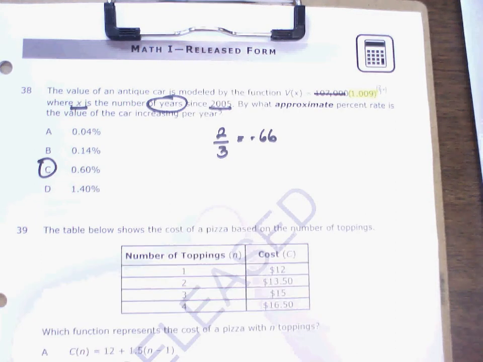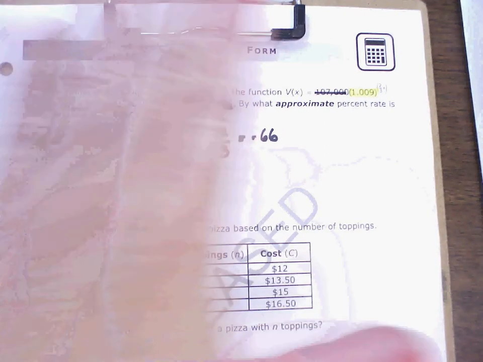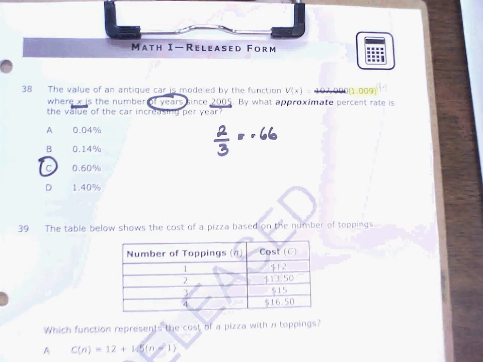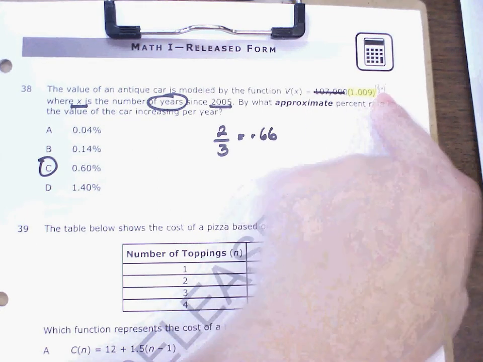I was like, okay, I don't know how to do this. Oh my God, what are they asking me to do? I don't know. And then I tried to look for that and I couldn't find it, and it's because it's 2/3 of a year, not the whole year. That's why it threw me off. All right, next one.